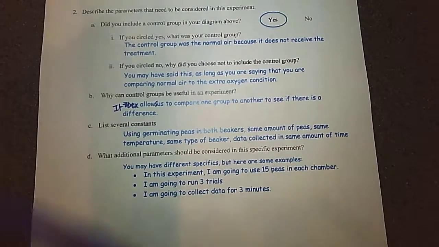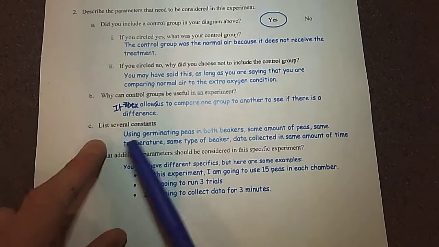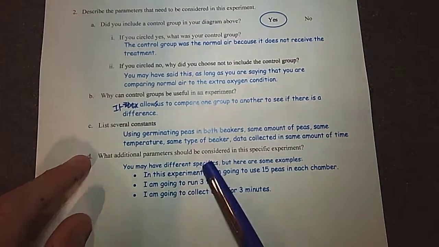Then let's go on to constants. It sounds similar, but is obviously very different from a control group. Using germinating peas in both beakers, the same amount of peas, same temperature, same type of beaker. These would all be examples of constants that I could use. And then additional parameters.